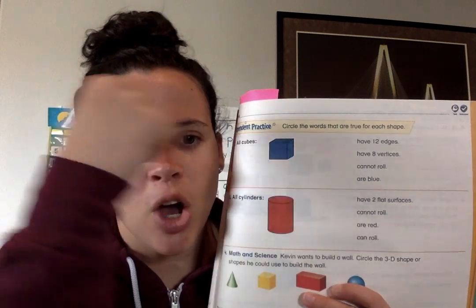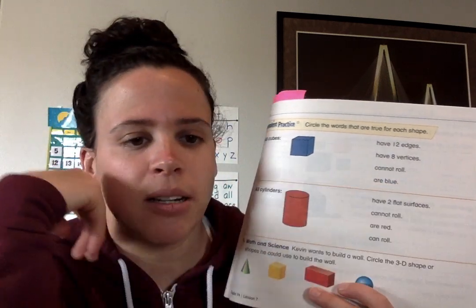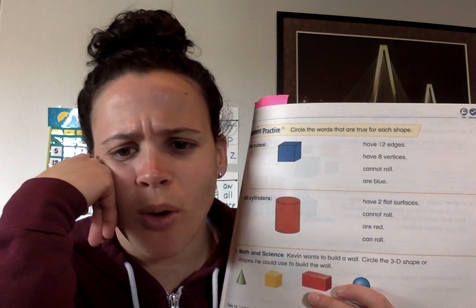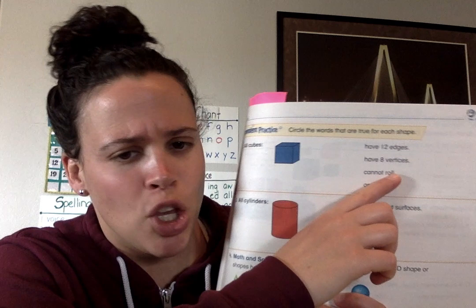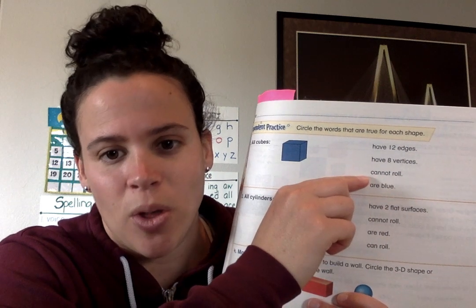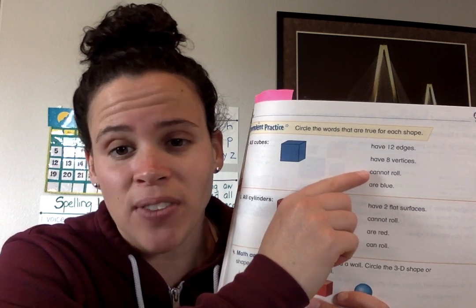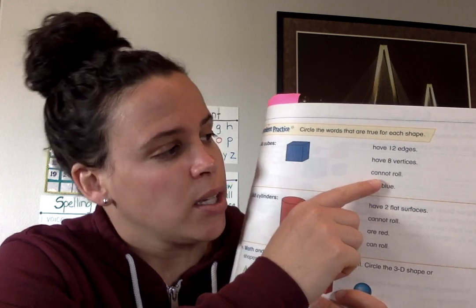Well, we know that this one's not correct. All cubes don't have to be blue. Color doesn't matter. Can cubes roll? They cannot roll. So that one is true. It's not a sphere. It cannot roll.